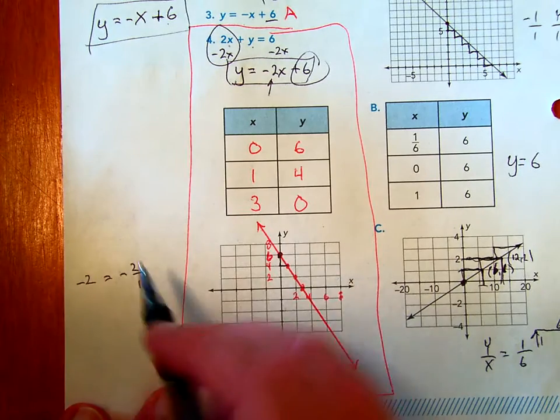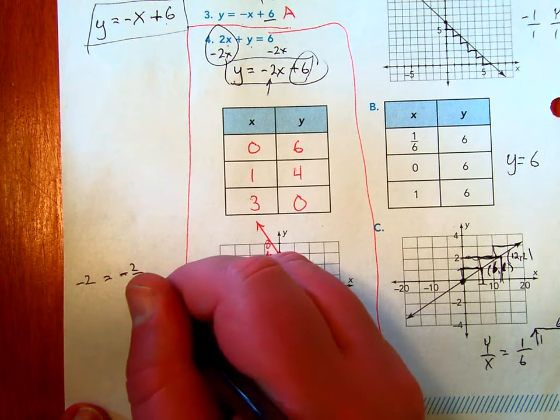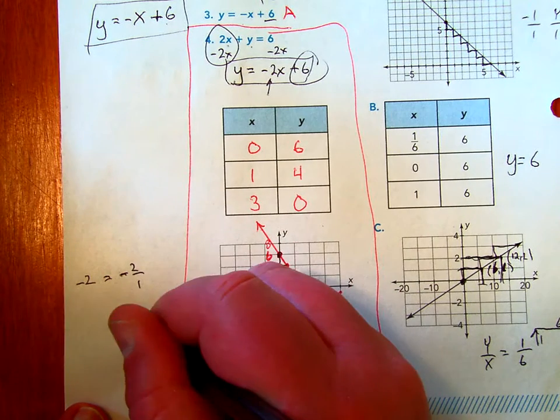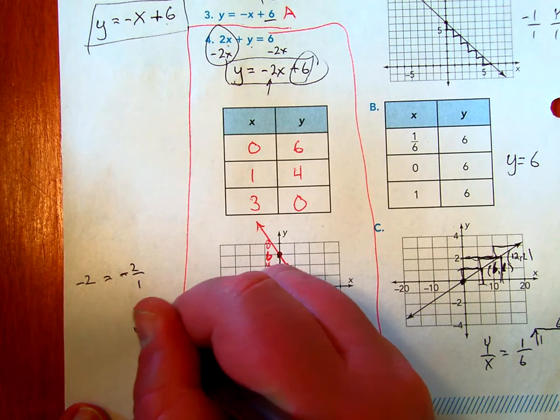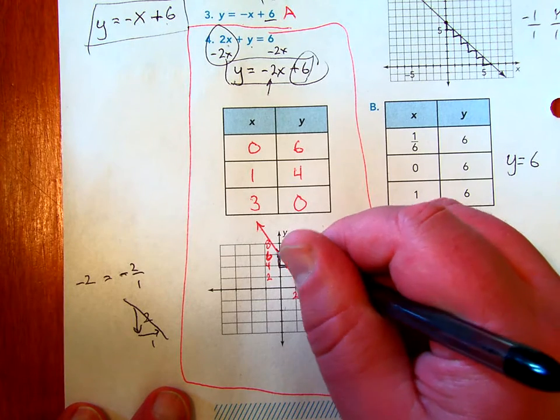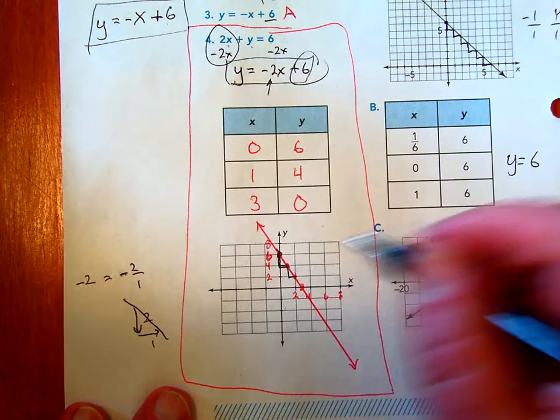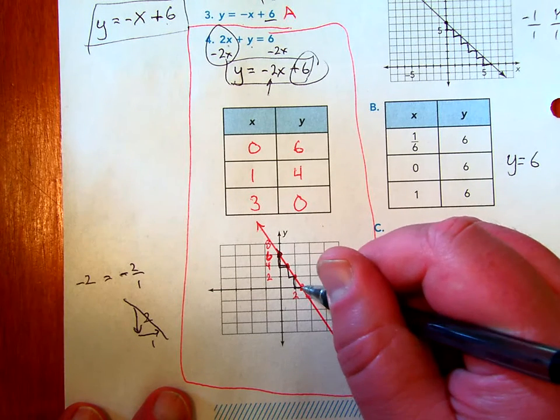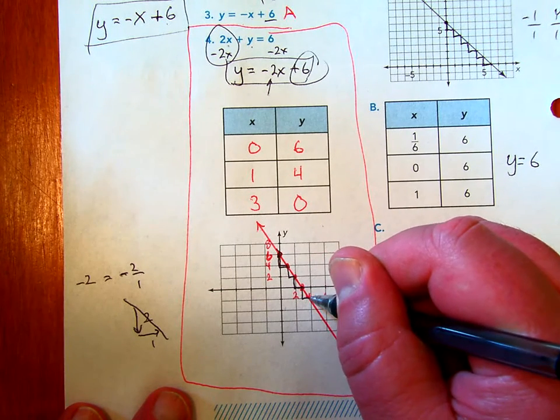is the same as negative 2 over 1. Down 2, forward 1 is going to be the slope. Down 2, forward 1, down 2, forward 1, going down the stairs. You go down 2, forward 1, down 2, forward 1.